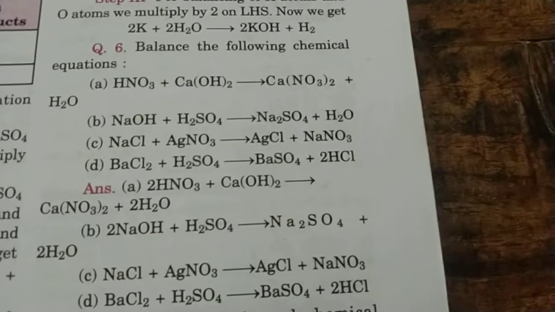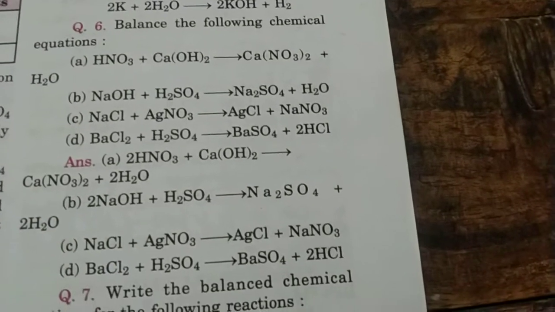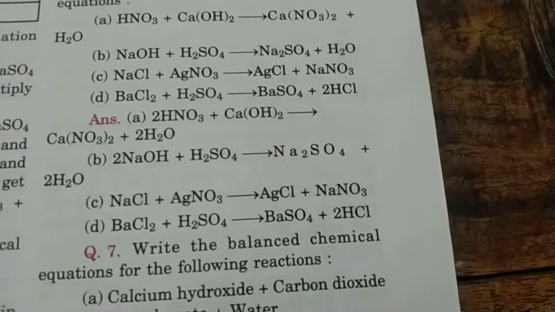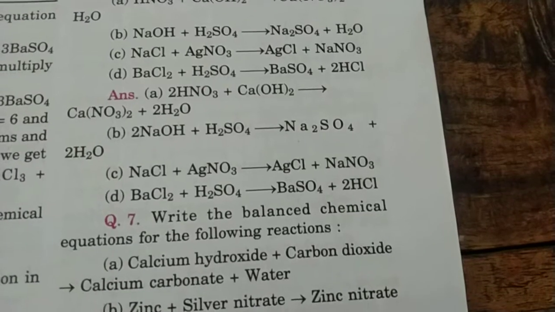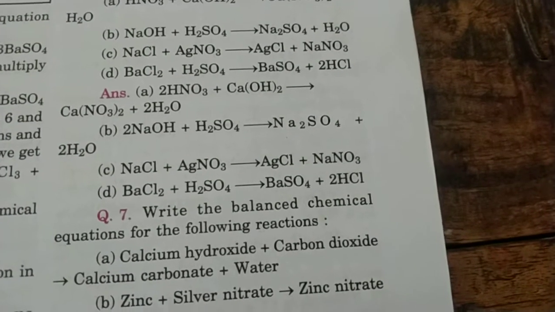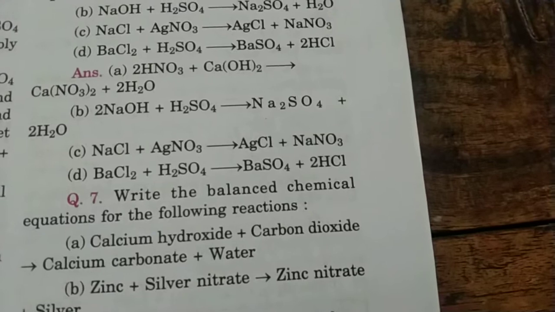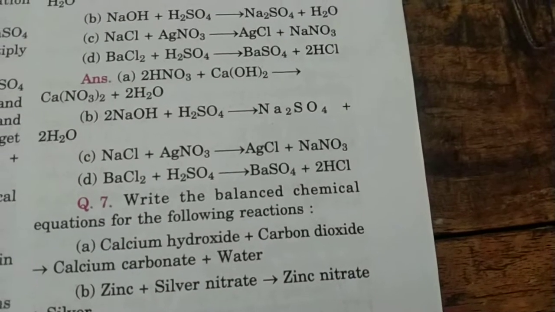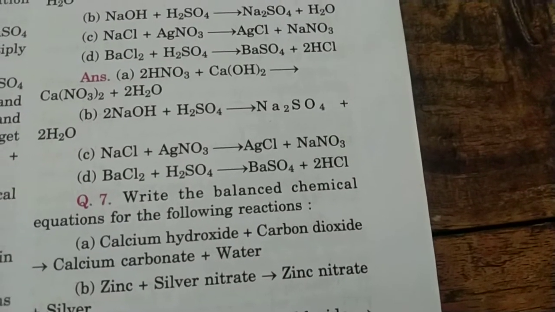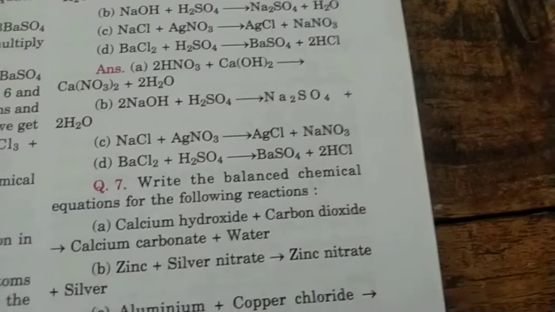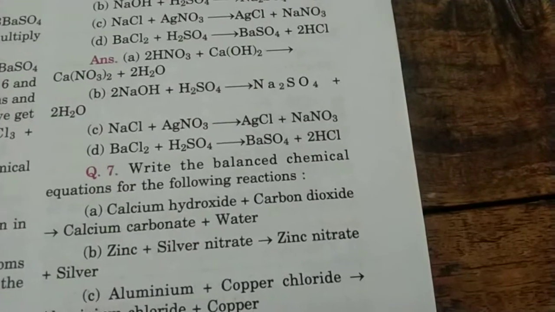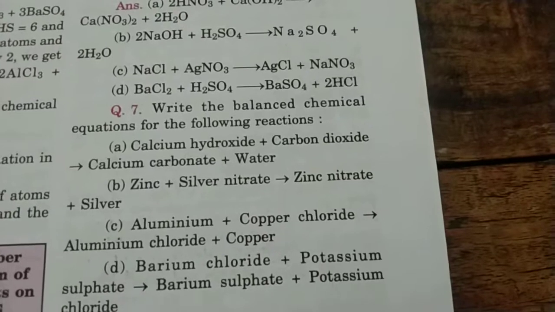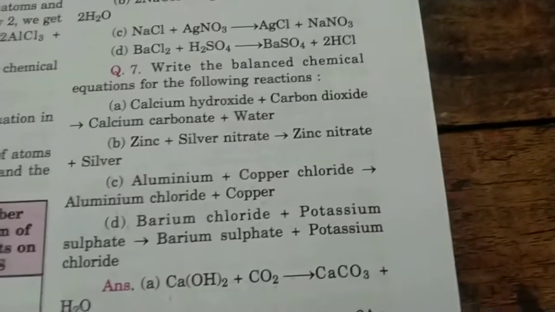Balance the following chemical reactions: nitric acid and calcium hydroxide give calcium nitrate and water; sodium hydroxide and H2SO4 give sodium sulfate and water; NaCl plus AgNO3 gives AgCl plus NaNO3; BaCl2 plus H2SO4 gives BaSO4 plus 2HCl.